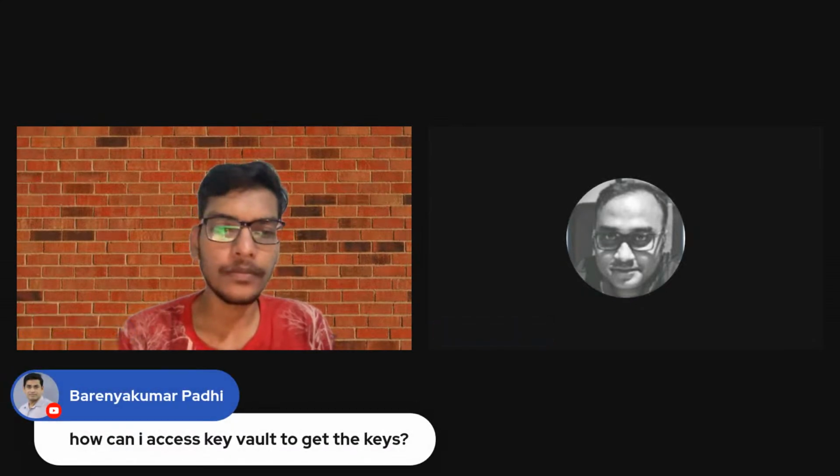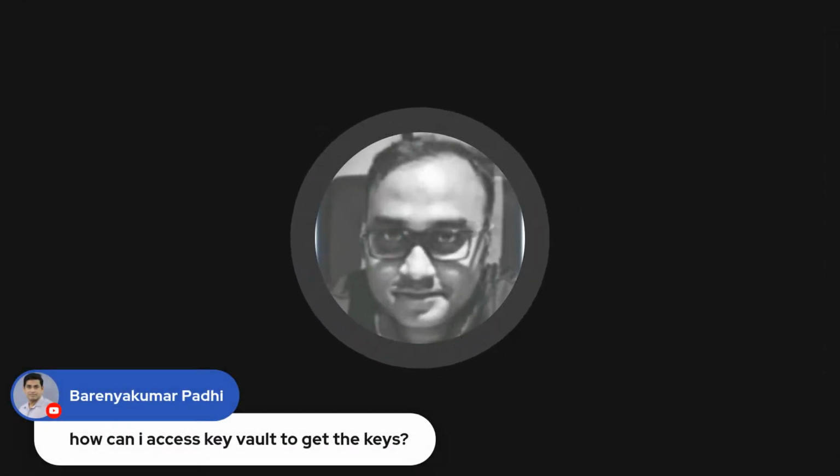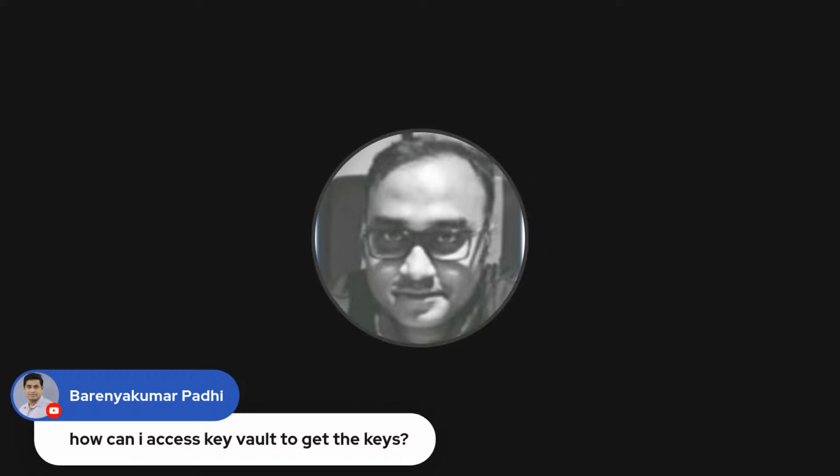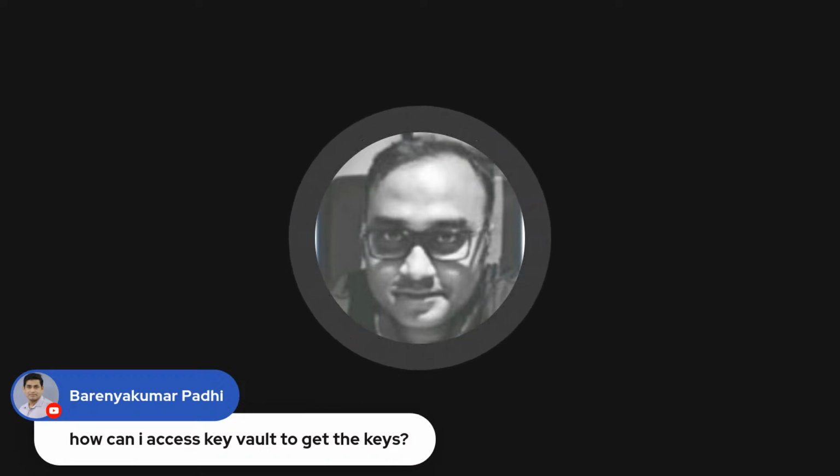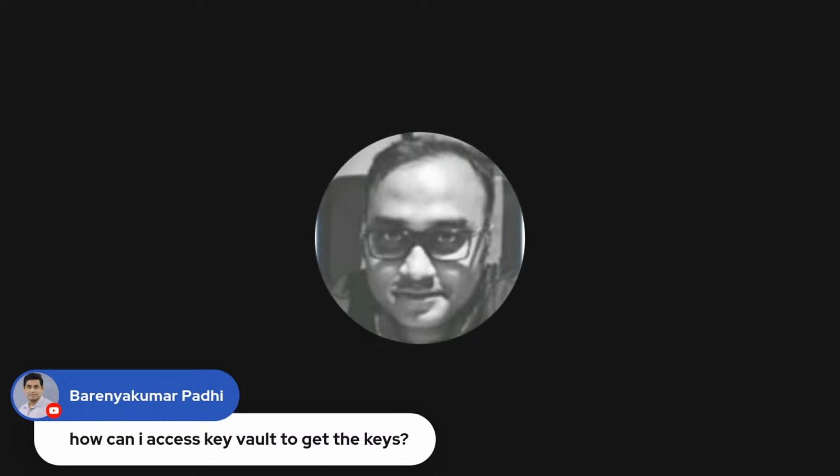Okay, yes, there are different methods. So if you are using it from a .NET application, you need to import different classes, right? You will have some packages and those things. From there you can access. If you are using services from within Azure, there you have to provide some accesses internally, and then only you can access those keys. So this totally depends on where you are using.